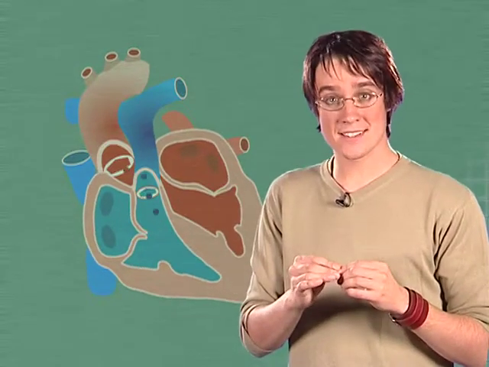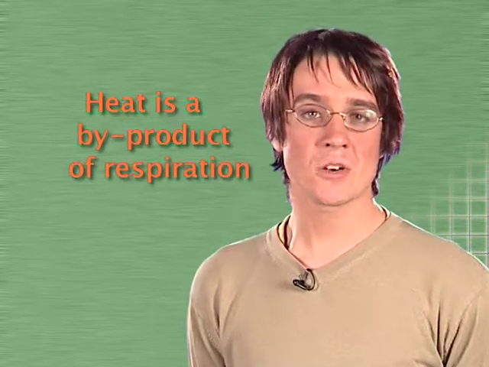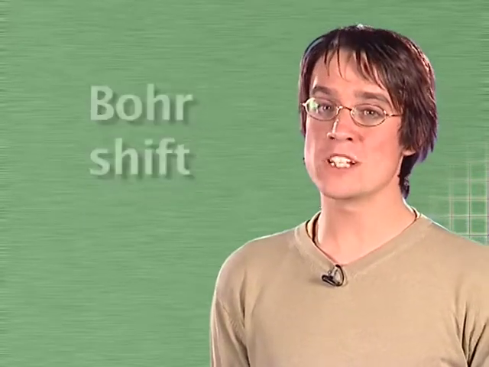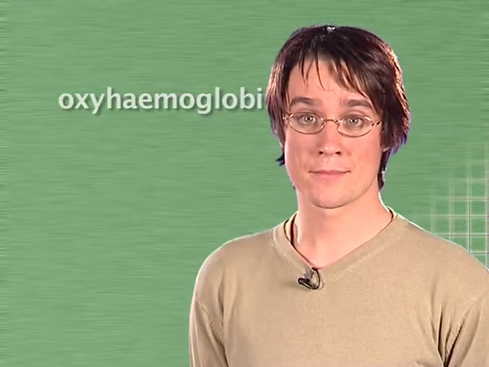The increase in breathing rate during exercise will remove the excess carbon dioxide from the blood via the alveoli to the outside during breathing out. It will also ensure that more oxygen is brought into the lungs and then into the blood for delivery to the muscles to meet their increased need for oxygen during exercise. The increased heart rate and stroke volume will ensure that more blood is delivered to the muscles. The increased temperature of the muscles and the increased carbon dioxide will produce a Bohr shift and enable oxygen to be offloaded more readily from oxyhemoglobin.